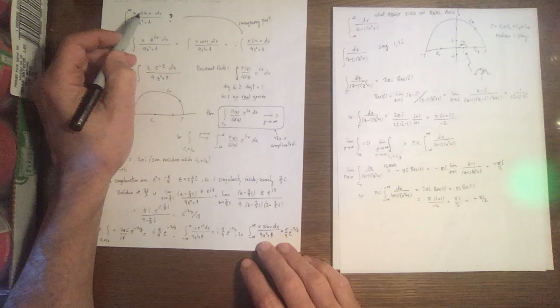The semicircle went to 0, C1 and C3 went to the principal value, and C2 went to minus pi I times the residue. So when you put that all together, you get that this principal value is 2 pi I times the residue at I plus, because this is brought to the other side, pi I times the residue at 1. And you stick it all together, you get this value.